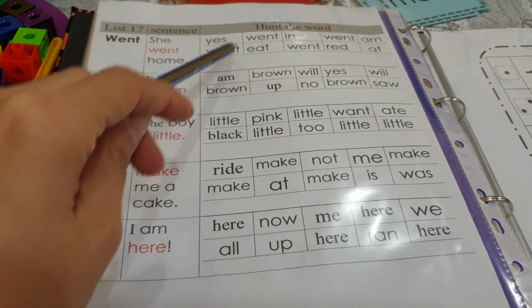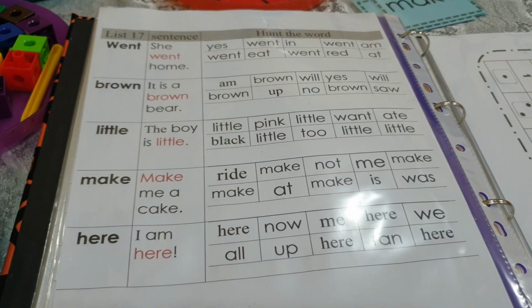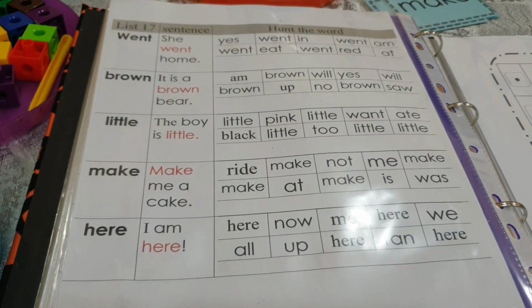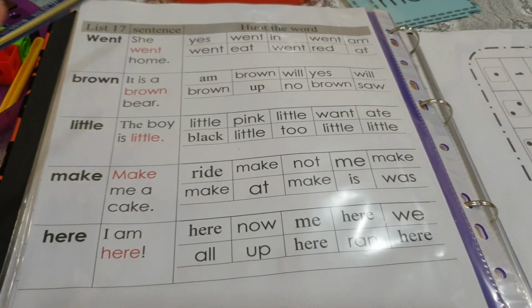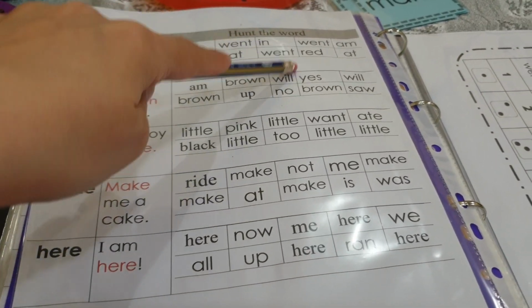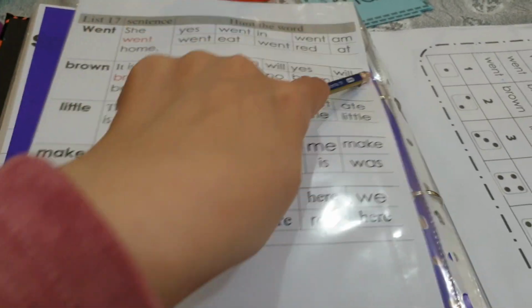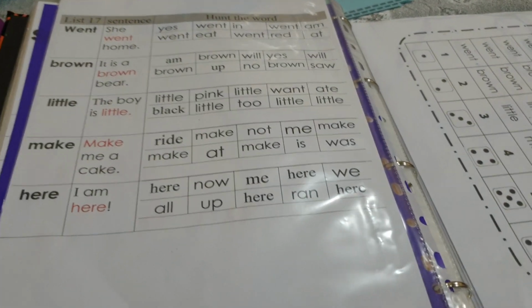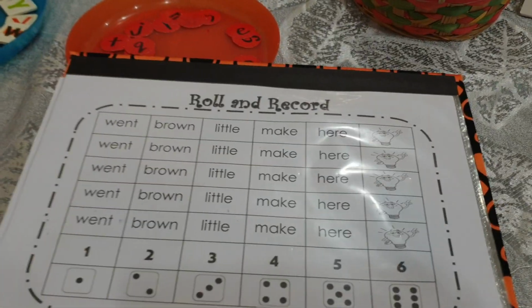So she needs to find the sight words, and I usually put in here the words that she learned before, so she recognizes the old ones and the new ones. So this is went, she's gonna circle it. This is went, and we read it before she circled it. Here, this is another activity that she likes doing. It's very interesting, and she usually asks for it.